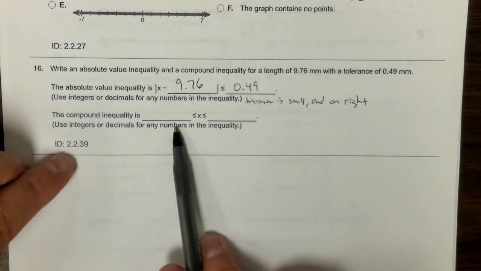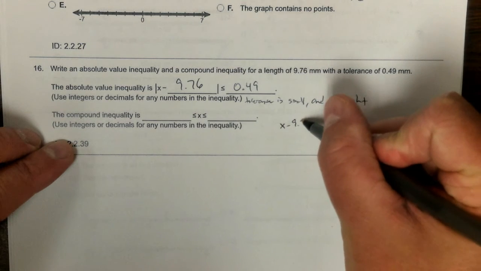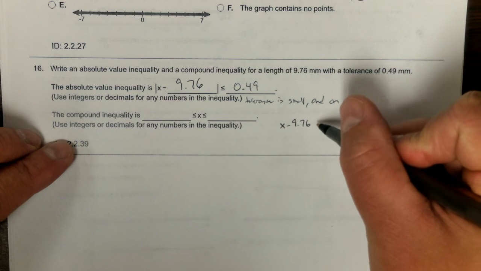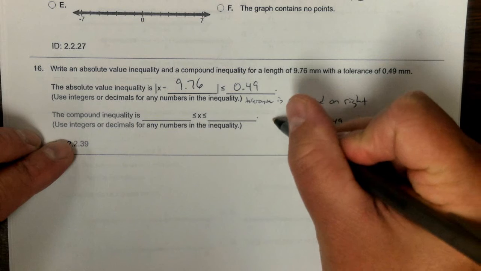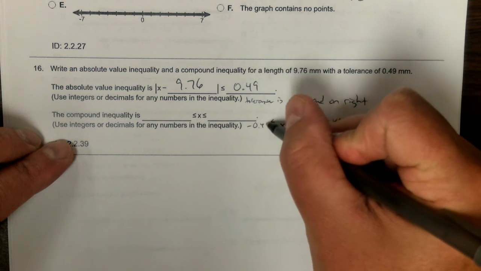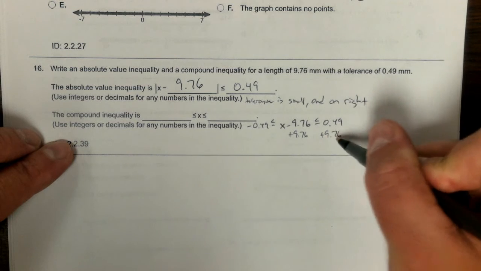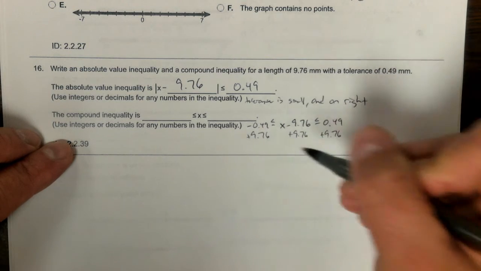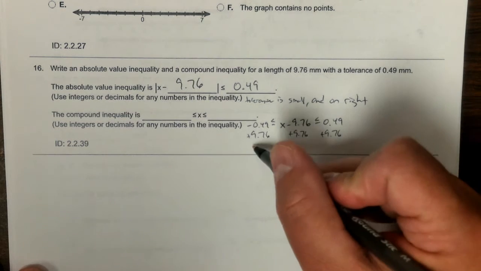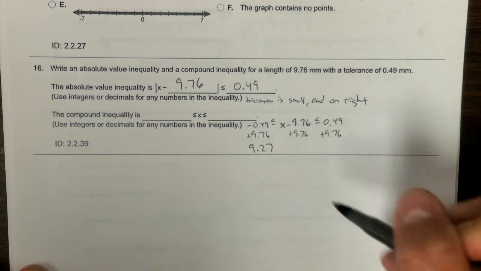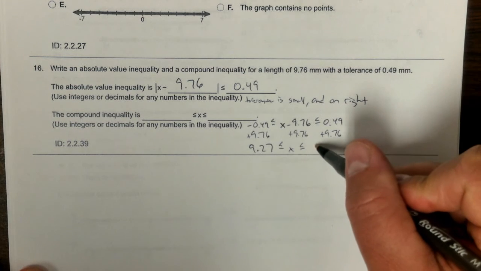Now for this one, what we do is we say x minus 9.76 less than or equal to 0.49, and put a negative 0.49 here. And then just add, so you get 9.27 less than or equal to x less than or equal to 10.25.